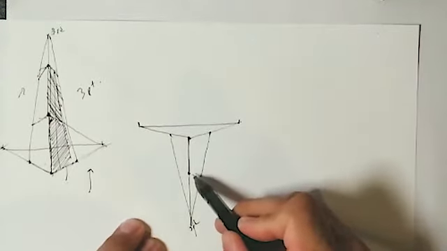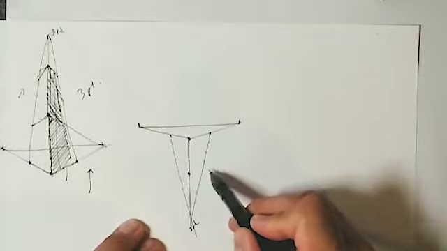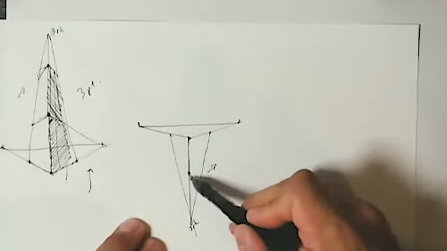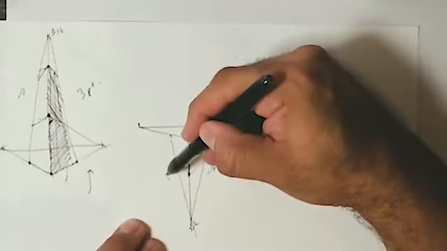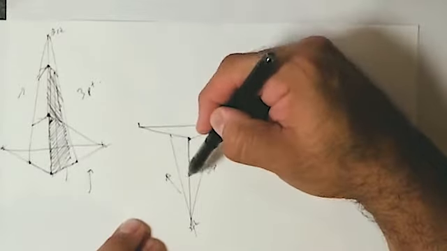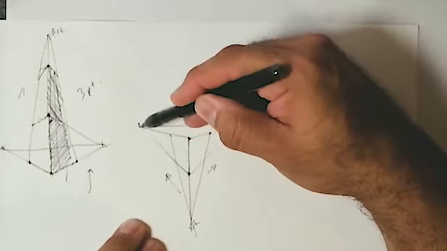We have this bottom point where the box ends. So this we go towards that vanishing point. And we do the same thing over here. We go towards that left vanishing point.